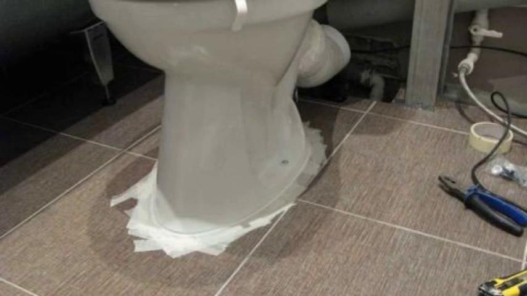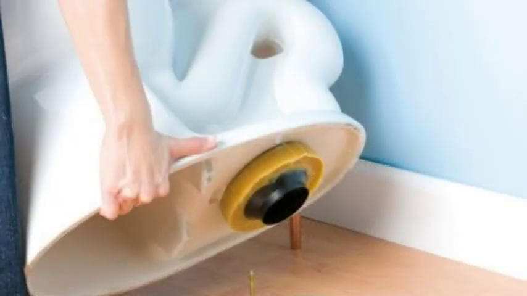To fix a wobbly toilet on a wooden floor, you'll need to remove the toilet, turn off the water supply and disconnect the water line. Remove the tank and set it aside. Inspect the flange. Check the condition of the flange, the plastic or metal ring that connects the toilet to the drain pipe. If it's cracked or damaged, replace it.